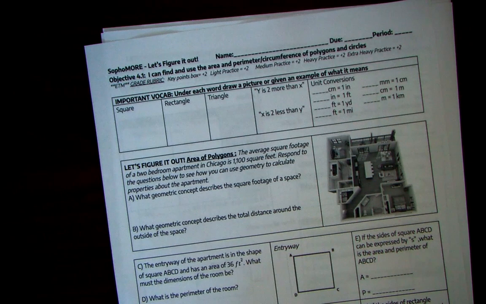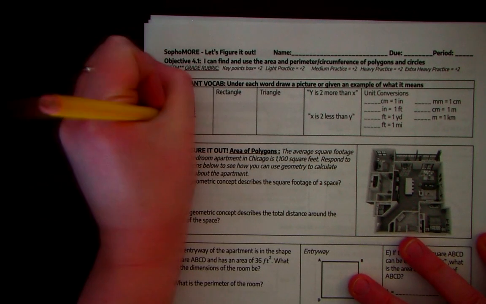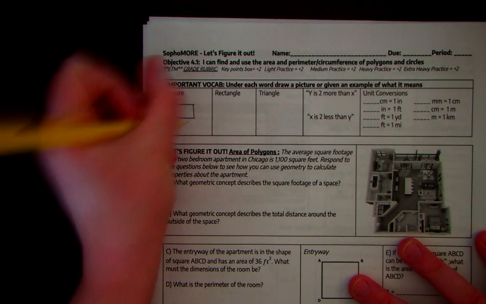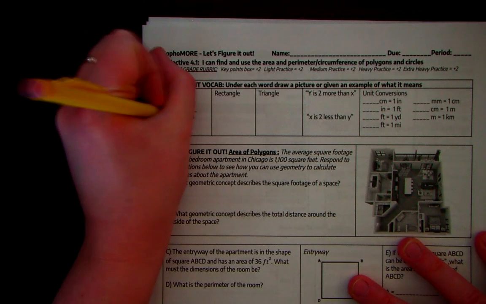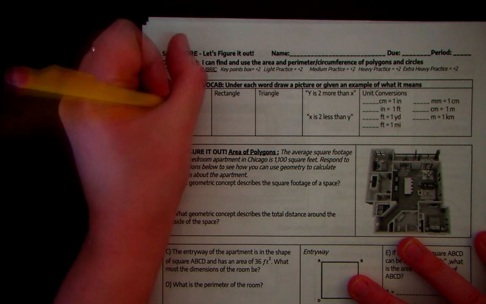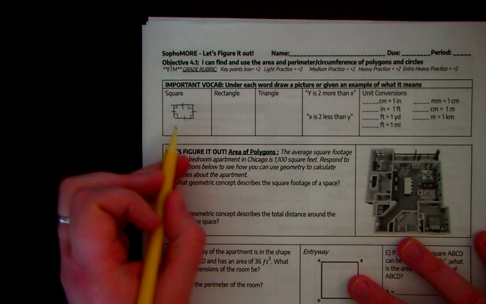So we'll start with our vocab per usual. Just a reminder of some basic shapes. So we're going to use squares. A square is a four-sided figure where all sides are the same. So I'm going to put congruency marks on those four sides. Also, each angle is 90 degrees. So I'll put little boxes there to show that.